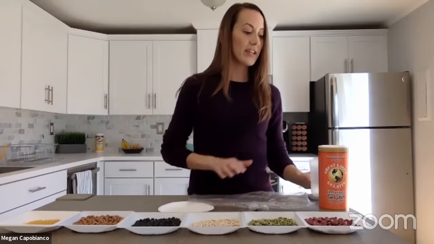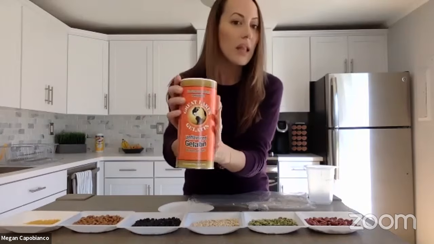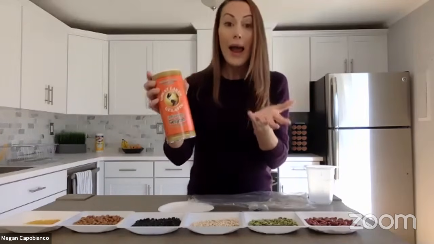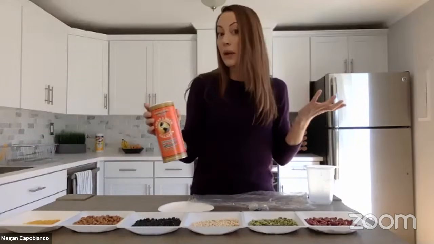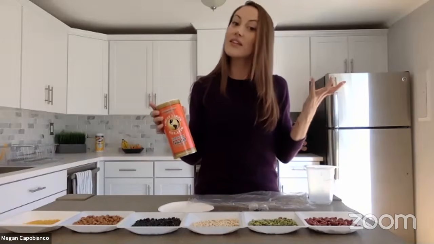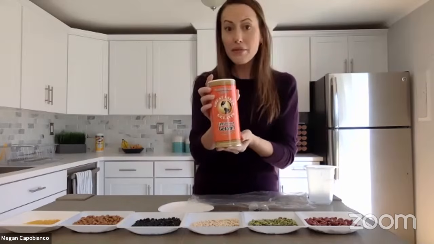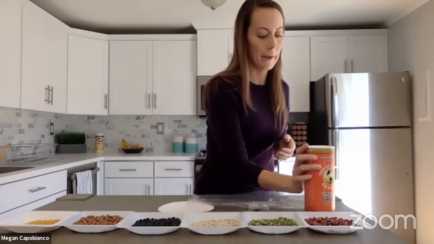All right, another thing you're going to need is gelatin. Now, if you don't have just plain gelatin lying around, I haven't tried it yet, but I wonder if you'd be able to use a packet of Jell-O. That might be a good science experiment to try out to see if this would work with just a packet of typical Jell-O. But this is gelatin right here.